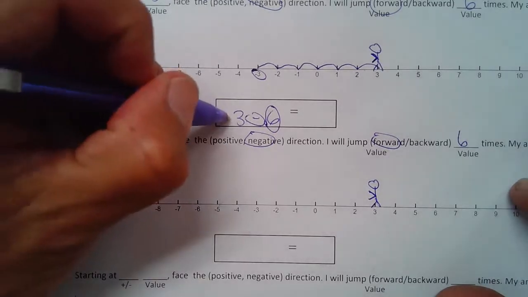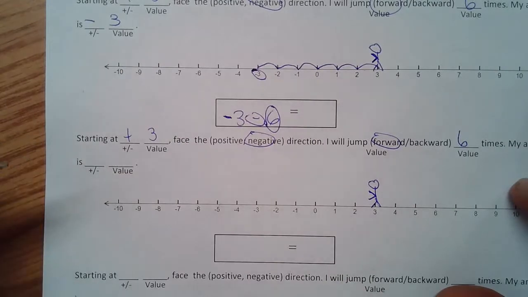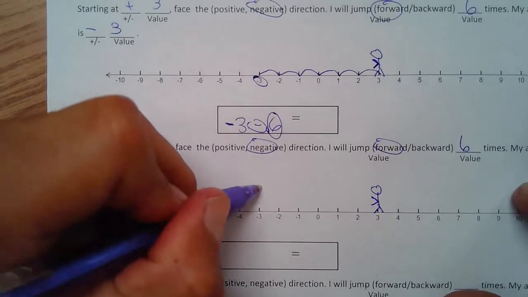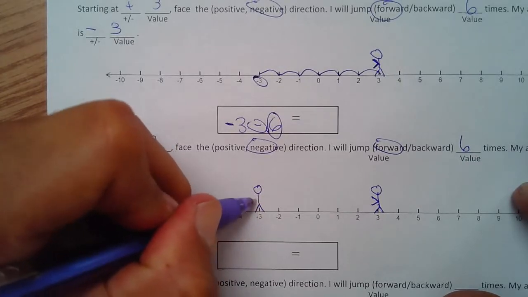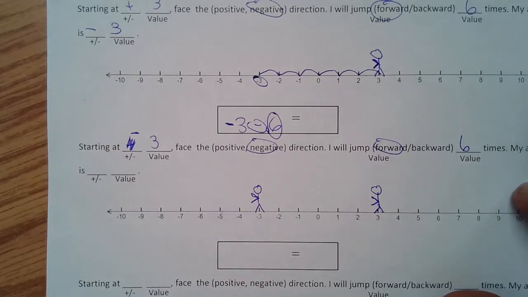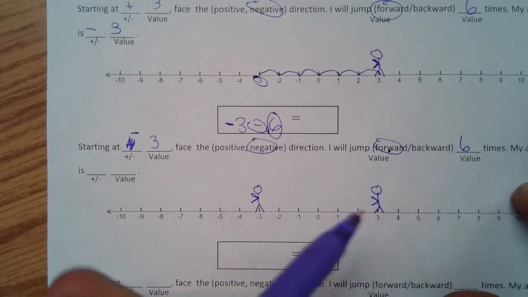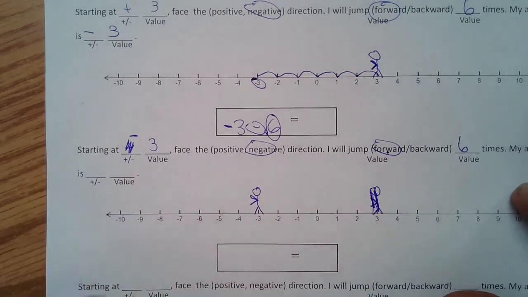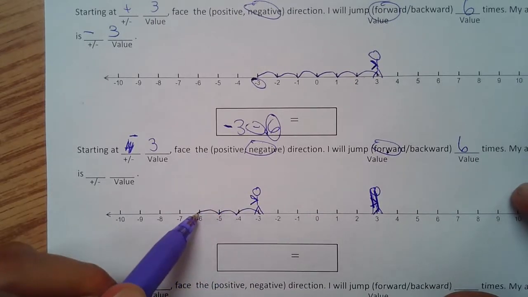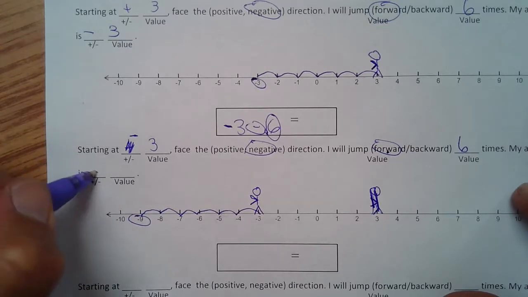Sorry, I wanted to do -3 minus 6. So how does that change things? Well, this is a -3, so he's going to be at -3, still facing the negative direction. And now I'm going to be moving forward 6 times. 1, 2, 3, 4, 5, 6. I arrive at -9.